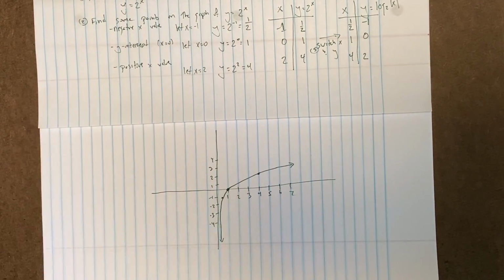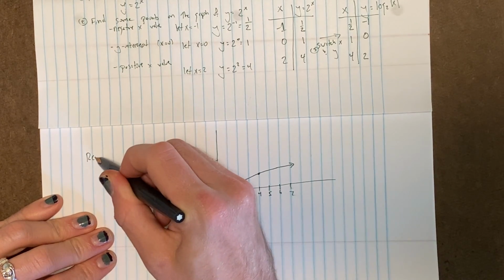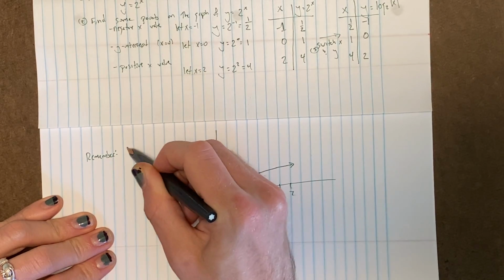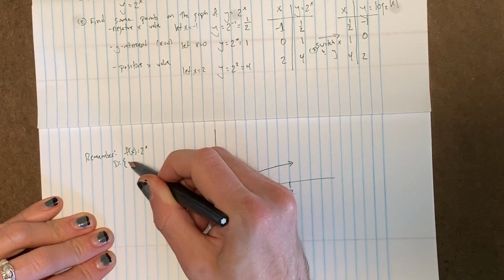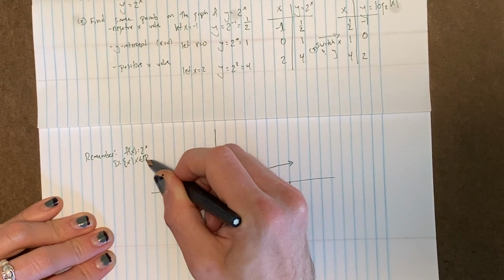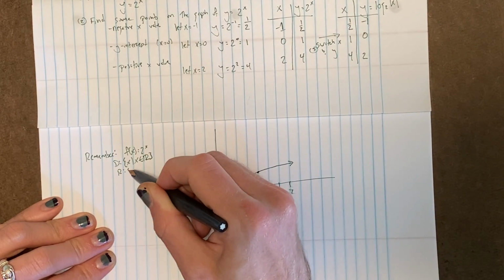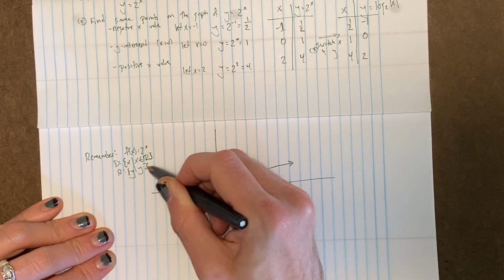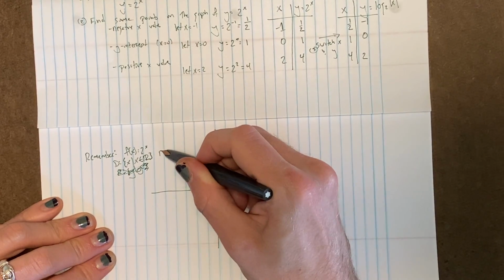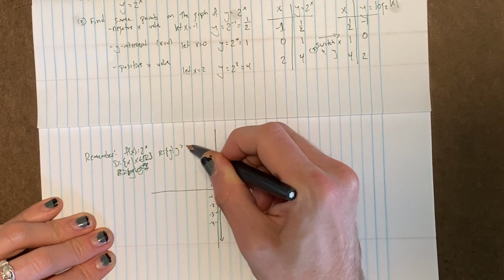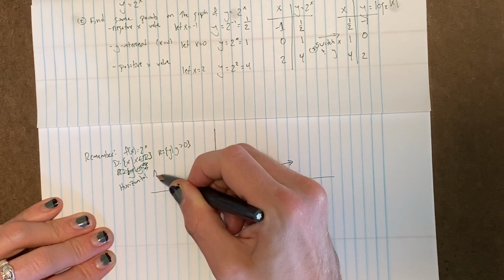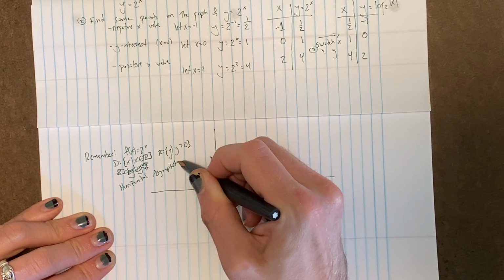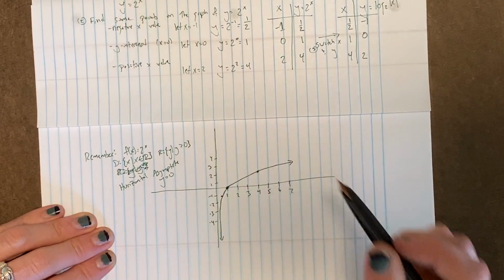All right, so there's a couple of last details that we're going to put in here. Let's remember that f of x equals 2 to the x had a domain of x such that x is a real number, and a range such that y was greater than, not greater than or equal to, excuse me, that y was greater than 0, and we had a horizontal asymptote at the line y equals 0.